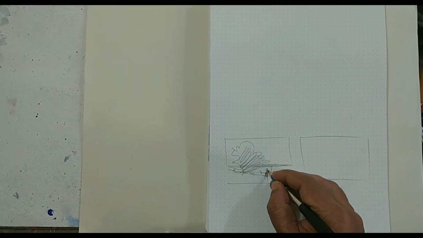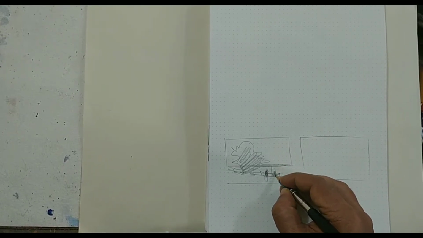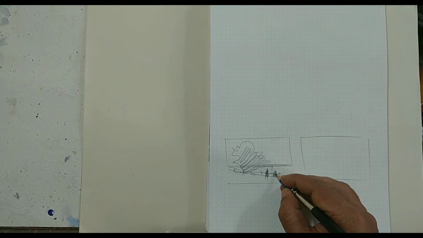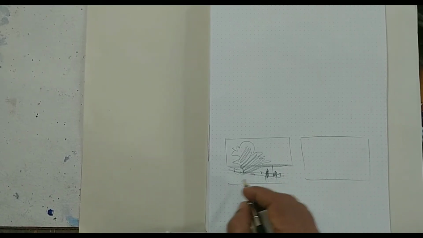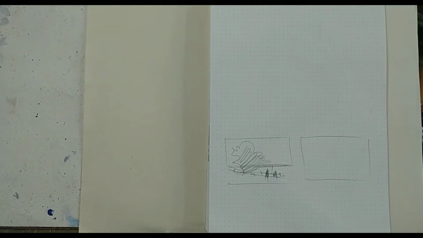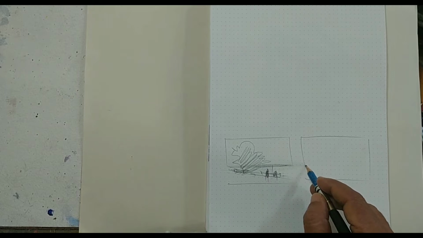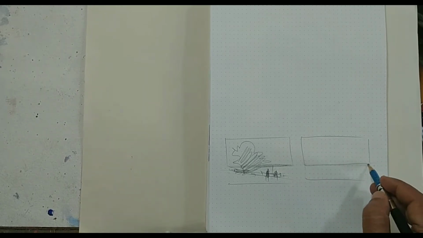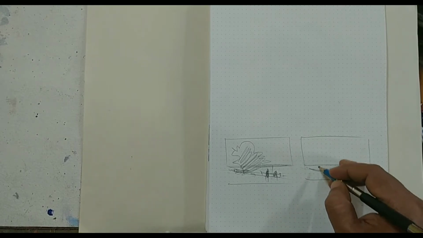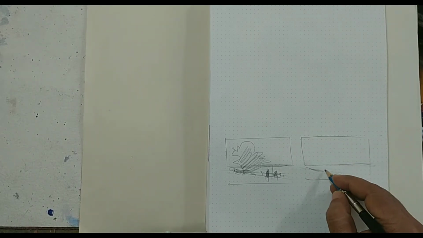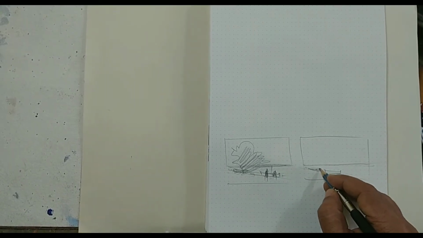I'll make it a little taller. Maybe the board is shaking because I am applying some pressure here. Okay, so yeah, this could be a simple watercolor scene. Maybe another idea could be a similar idea without much change. There could be something else. Maybe just a few boats.